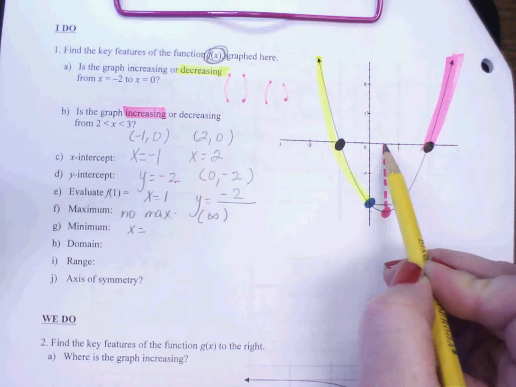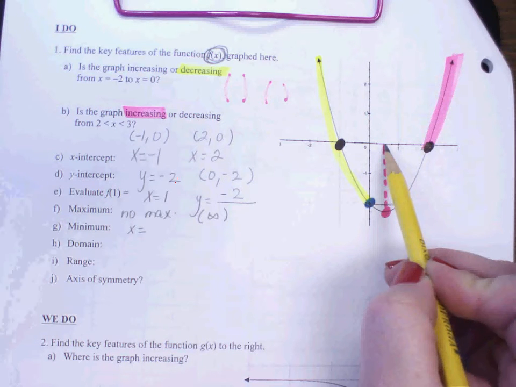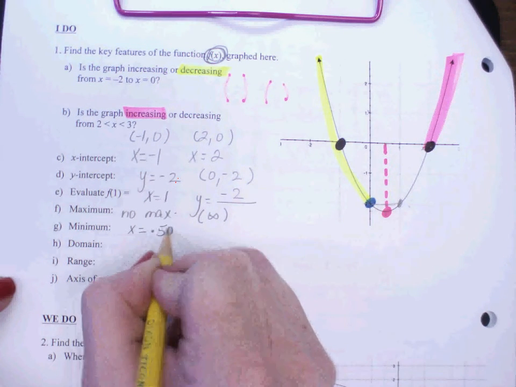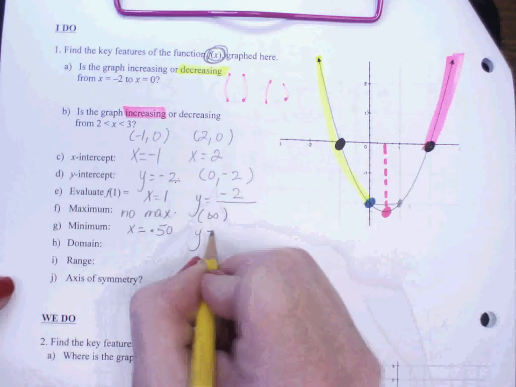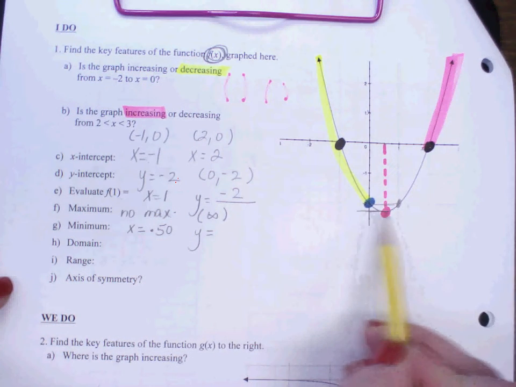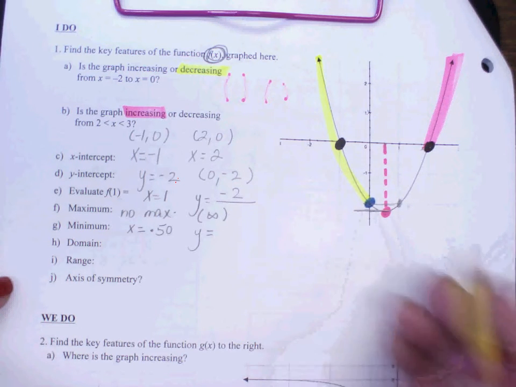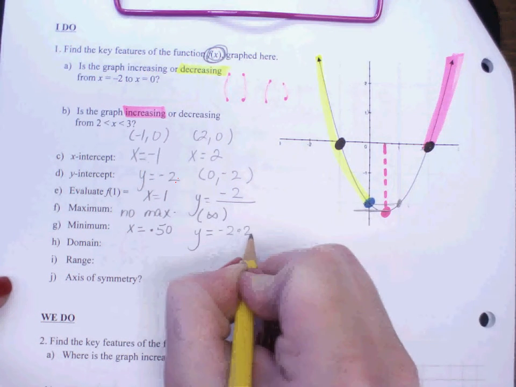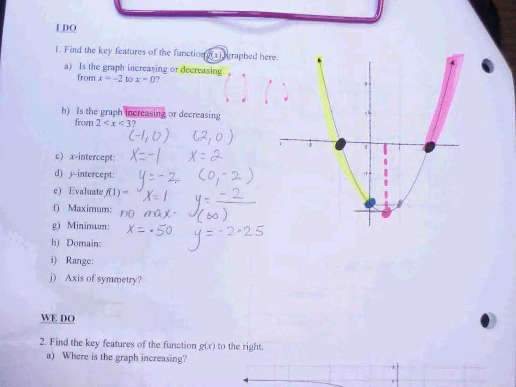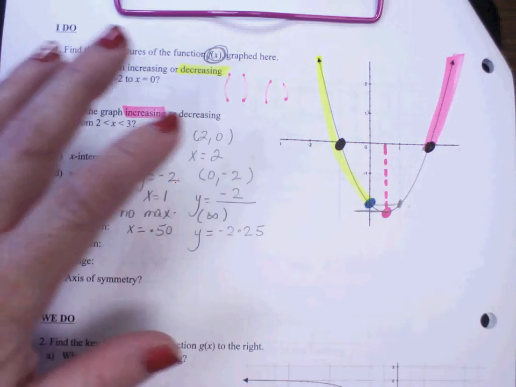This graph is done by what? What's the scale of this graph? 0.25. Thank you. 0.25. So the x would be 0.50. What is my y? -2.25. Very good.